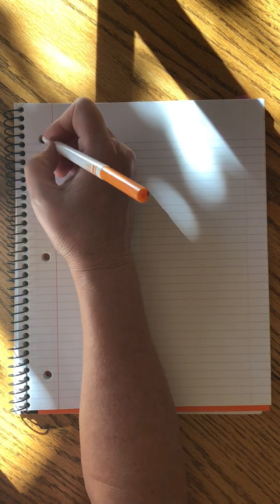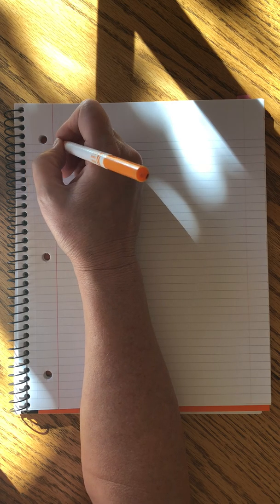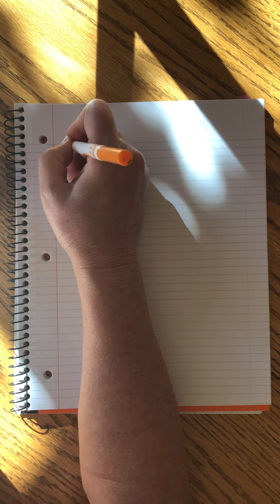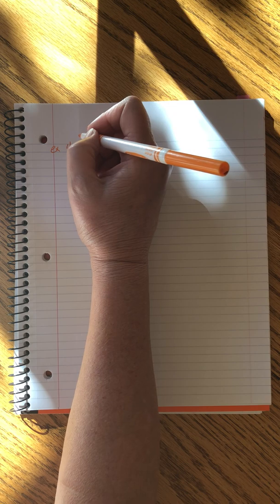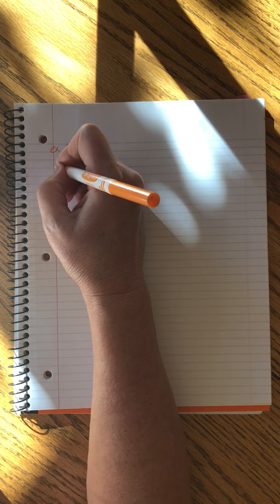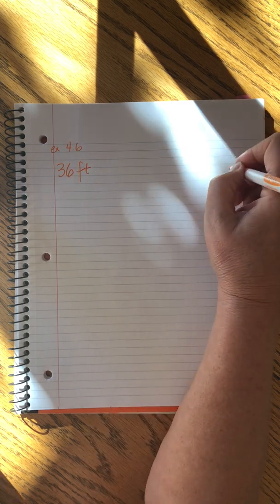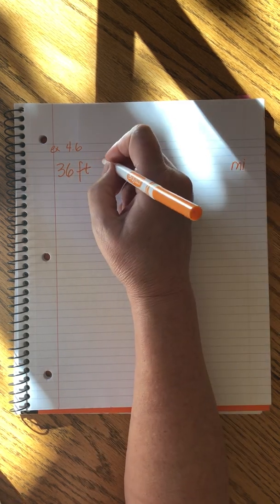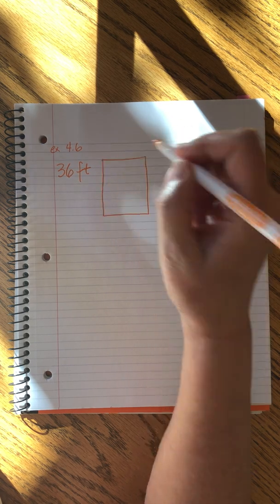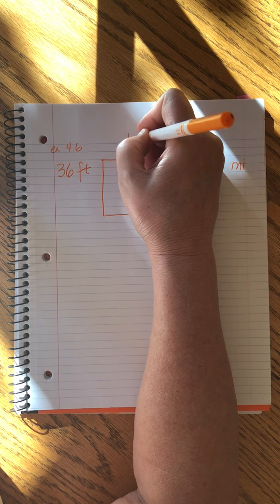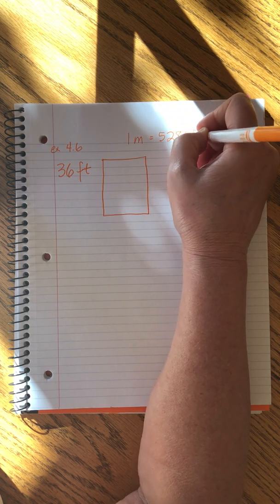All right, 4.7. No, 4.6, sorry. I was trying to skip a problem. Use 1 unit multiplier to convert 36 feet to miles. And then John very helpfully tells us that 1 mile equals 5280 feet.